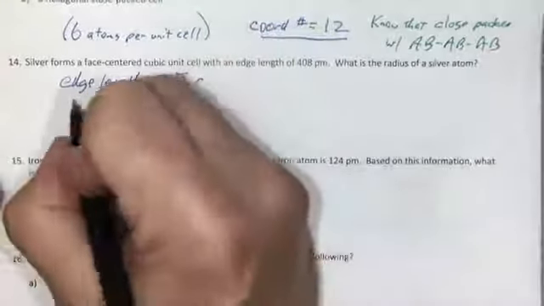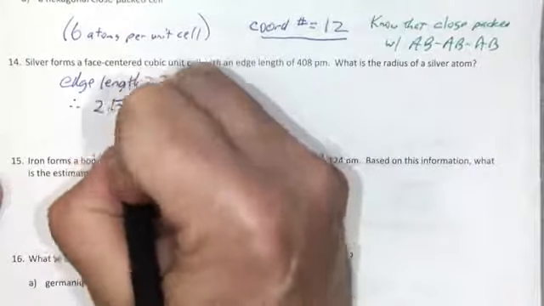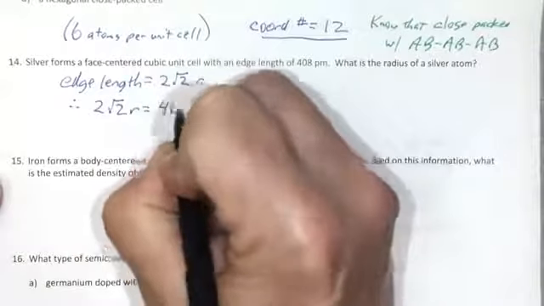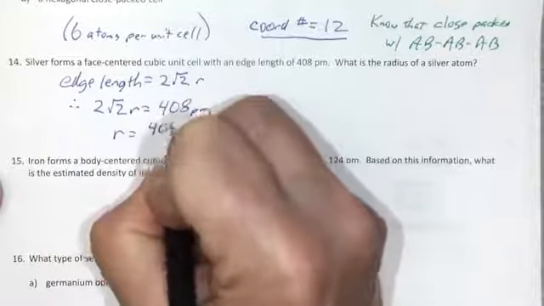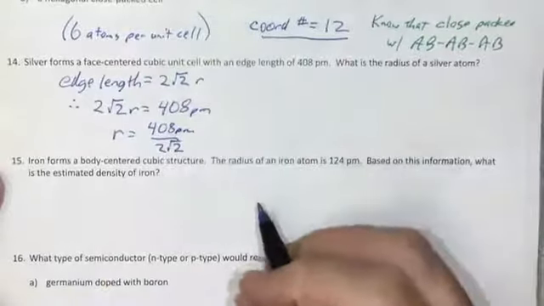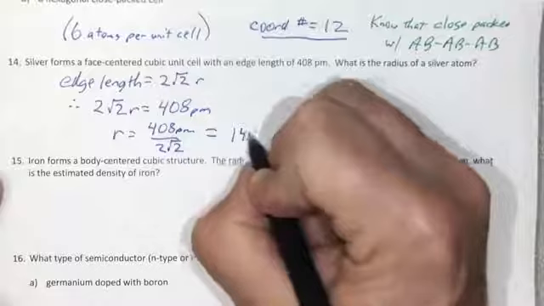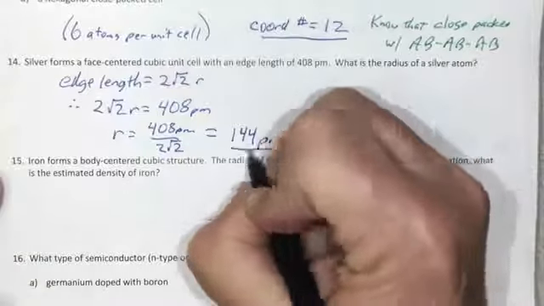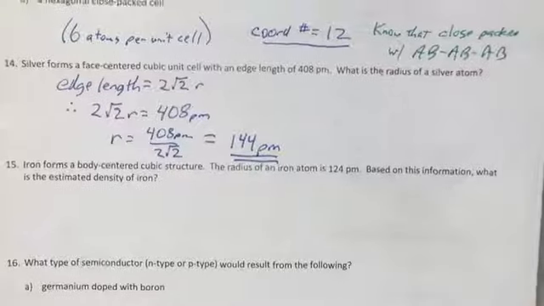Okay? And therefore, the edge length is given 408 picometers, so 2 root 2 r is equal to 408 picometers, or r is equal to 408 picometers divided by 2 root 2. And when you divide that out, you will get 144 picometers. That is the approximate radius of a silver atom. So in this case, you know the edge length, you can get the radius of an atom. That's one way that a question can be asked.